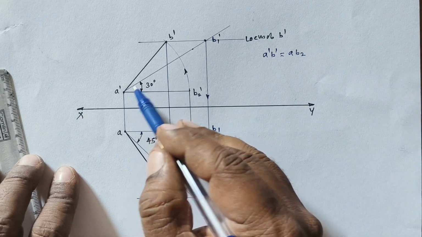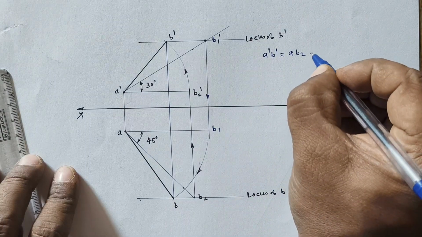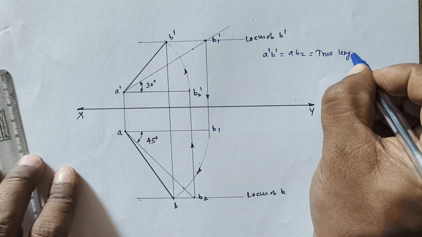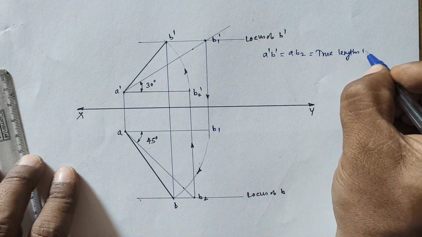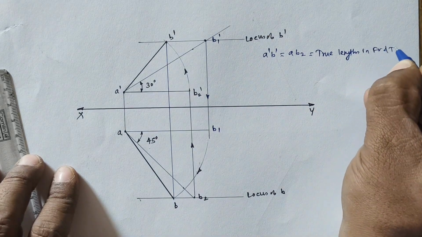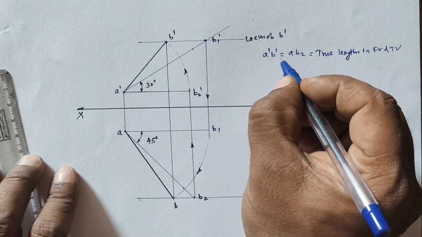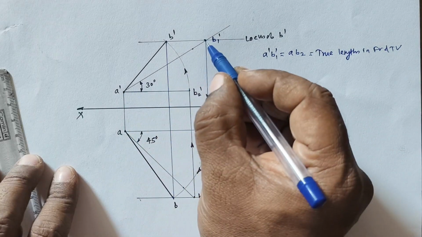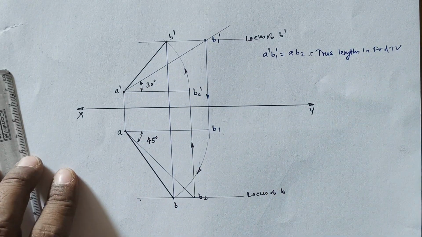So see, A dash B1 dash in the front view, whereas A B2 in the top view. These are the true lengths in the front view and top view.